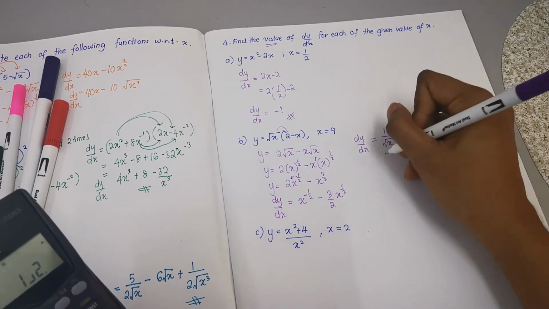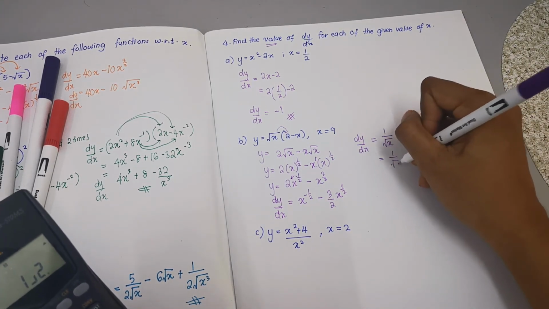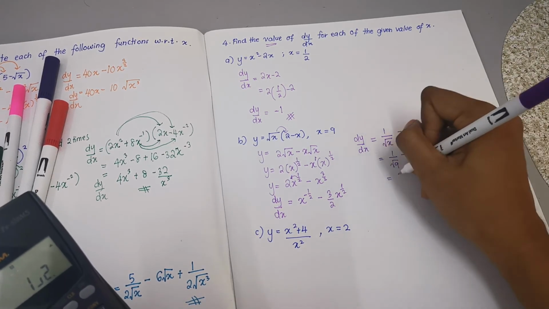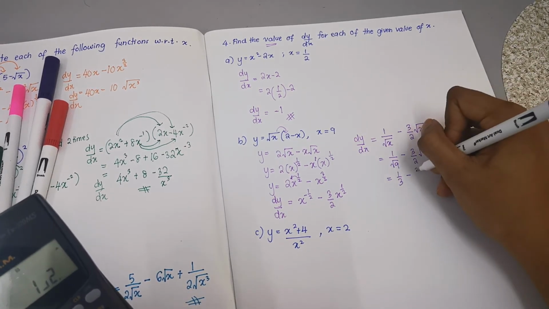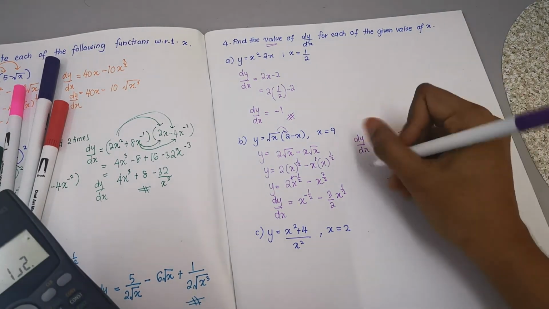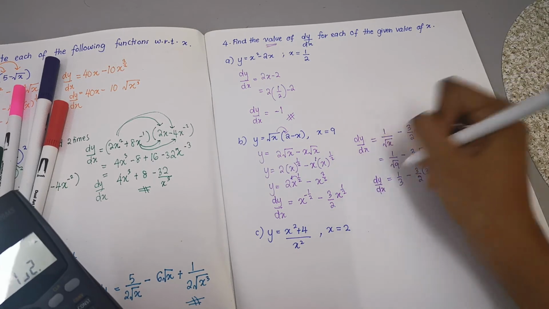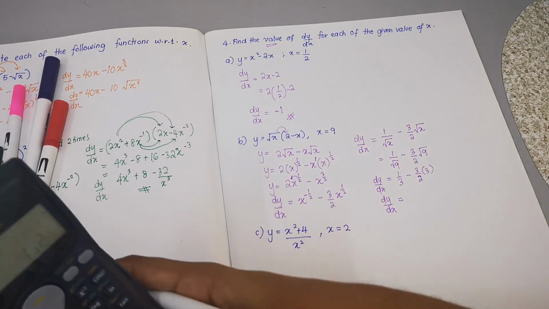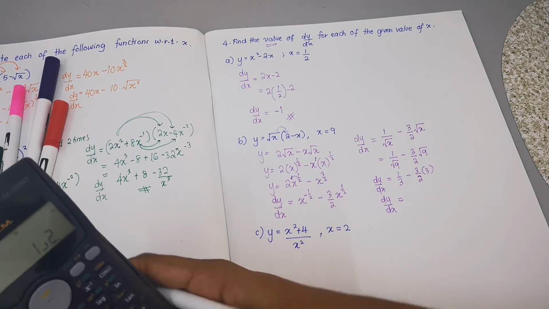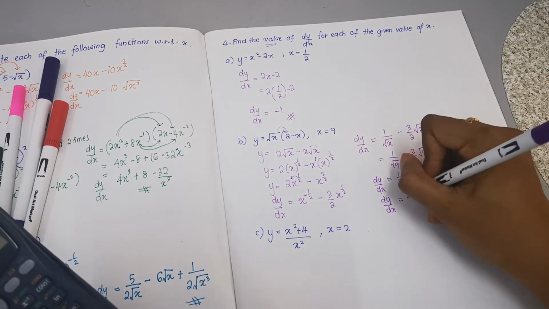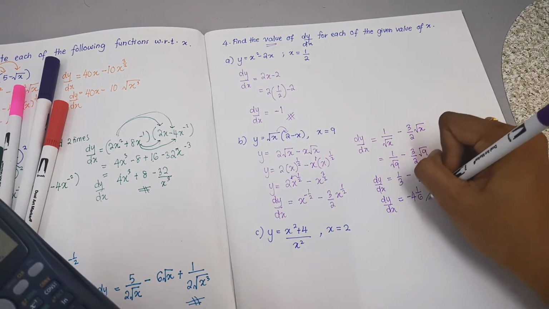Now you substitute the value of 9. So 1 over square root 9 minus 3 over 2 square root 9. So 1 over 3 minus 3 over 2 times 3. Here dy dx equals, I think here we will get 9 over 2. So 1 over 3 minus 9 over 2. Negative 4, 1 over 6. Okay, negative 4 and 1 over 6.